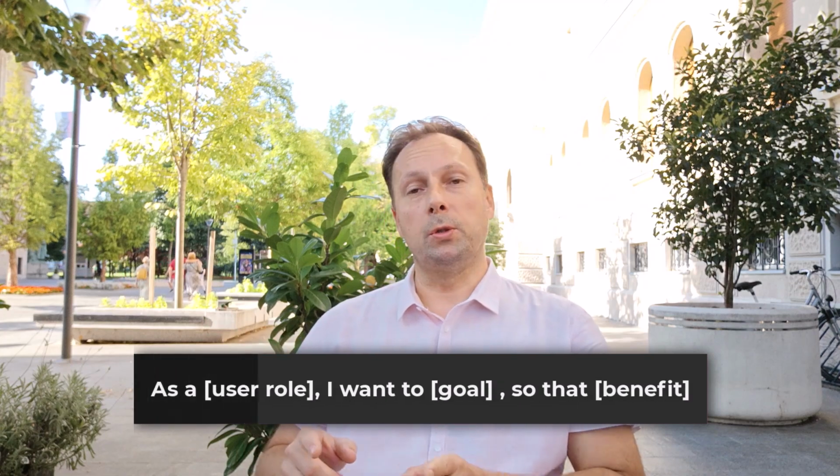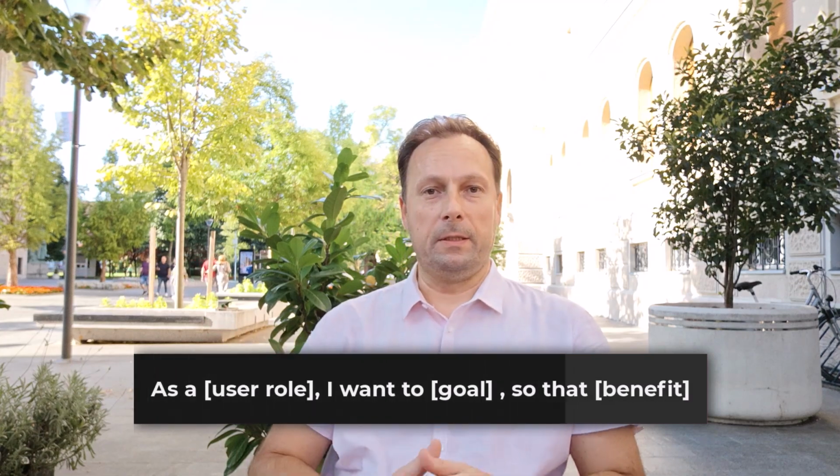A typical user story follows a simple format. As a [user role], I want to [goal] so that [benefit]. This format helps to clearly define who the user is, what they want to achieve, and why they need it.